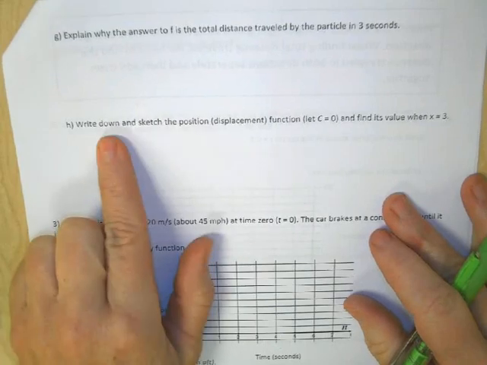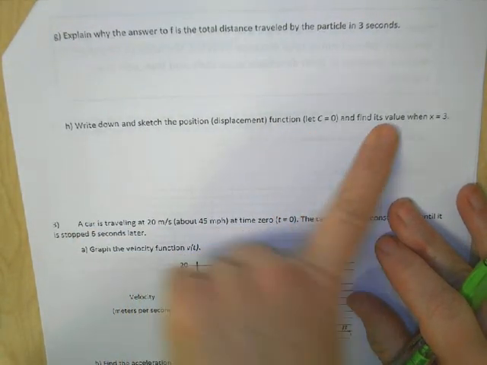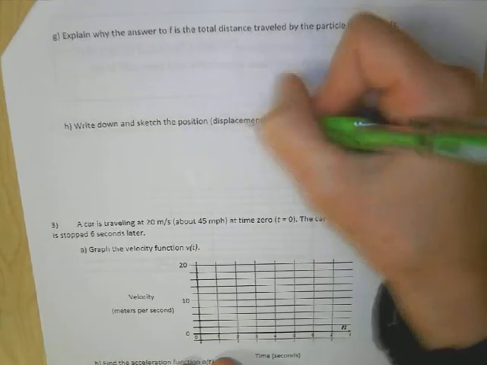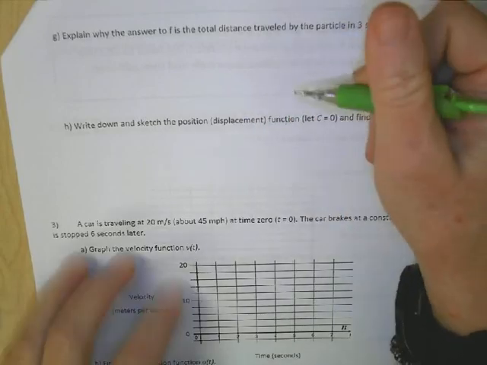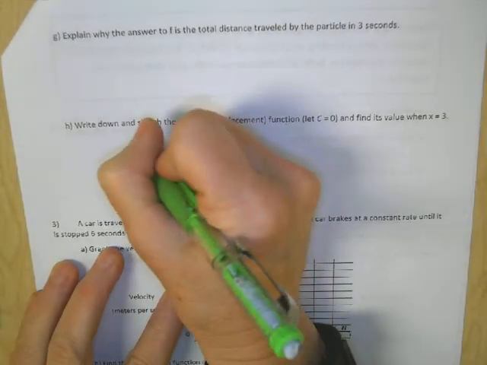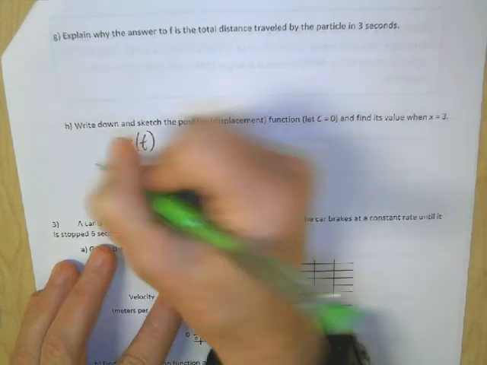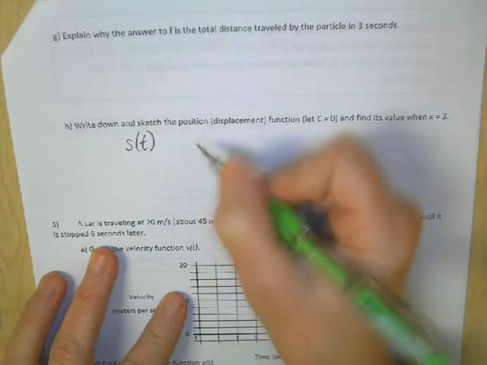Write down and sketch the possible displacement function. Let c equal 0 and find its value when x equals 3. Okay, so if I want the displacement function, or the position function, and by the way, in IB, they often refer to it as S. S of t is the displacement function. Sometimes they use P of t, but oftentimes they use S of t. So S of t is what they use.